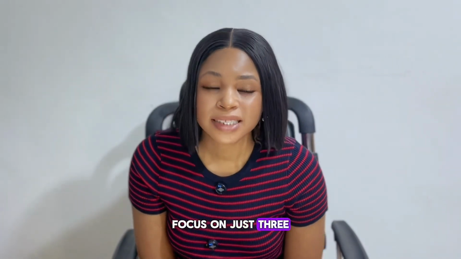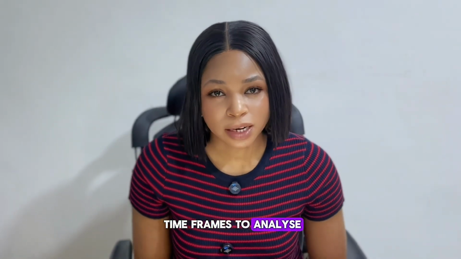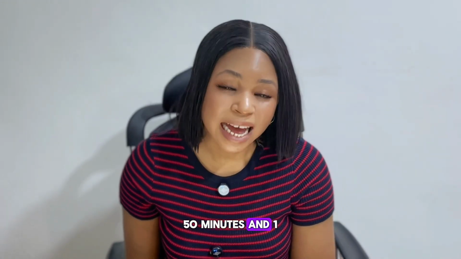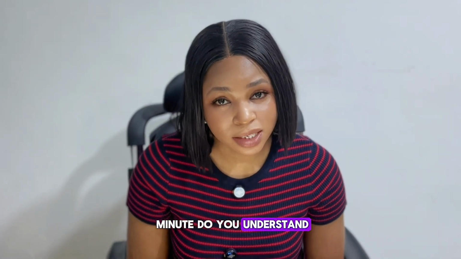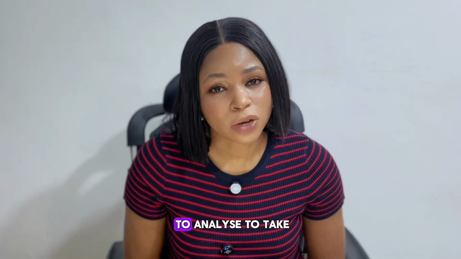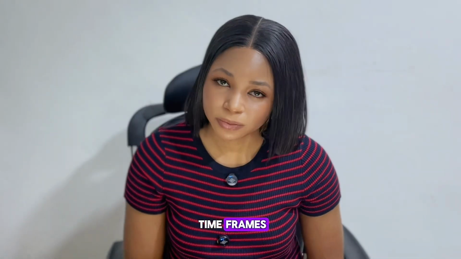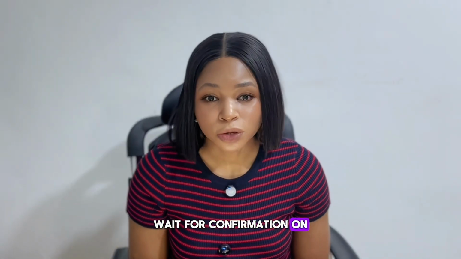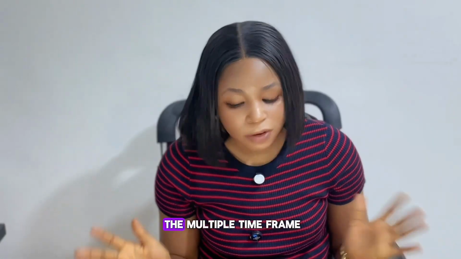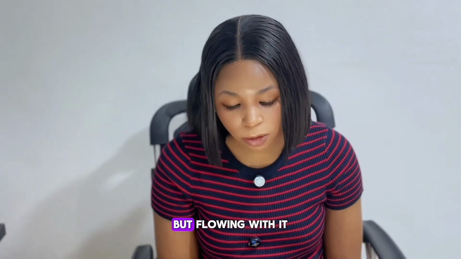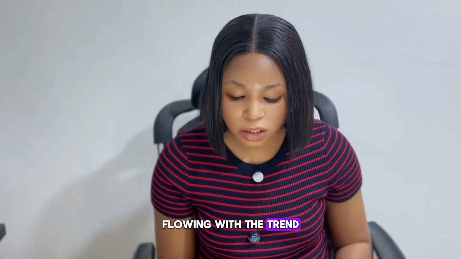Don't over analyze too many time frames. Focus on just 3 time frames to analyze. For example, the 4 hour, 15 minutes and 1 minute. Do you understand? Just 3 time frames to analyze to take a trade. Don't analyze too many time frames. Wait for confirmation on your entry time frame. The whole point of the multiple time frame analysis is to make sure you are not fighting the market but flowing with the trend in the market.